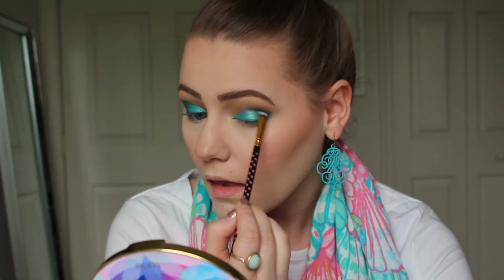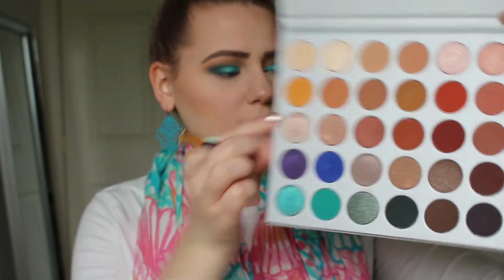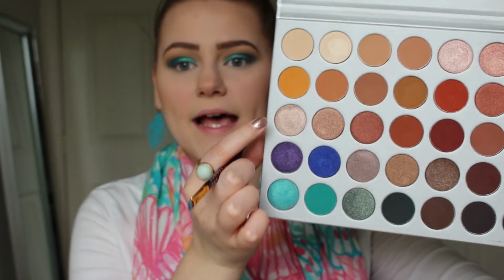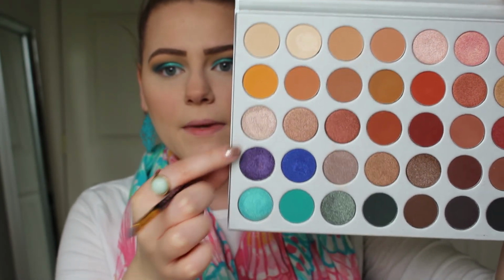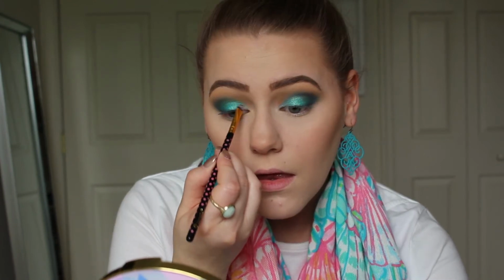I'm then going to tap into this color here and I'm gonna mix it with the blue. So this color is the color Obsessed. It's sort of a silvery color. I'm gonna mix these two colors together to create like a lighter blue shade, and I'm gonna put that in the inner corner, the very inner corner of the eye.